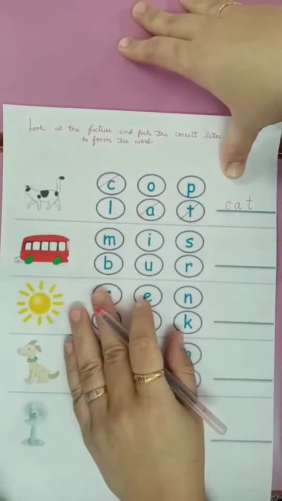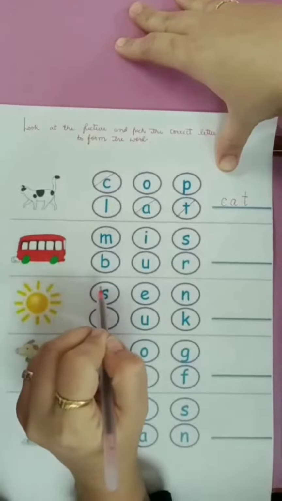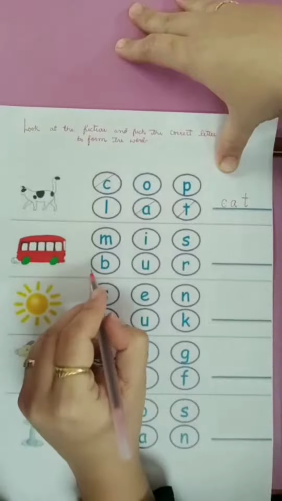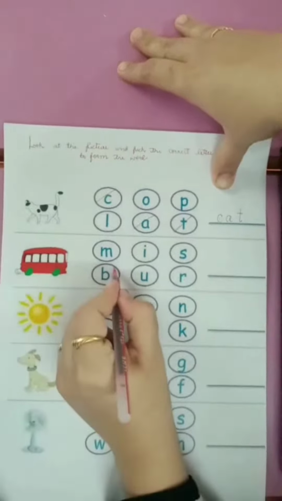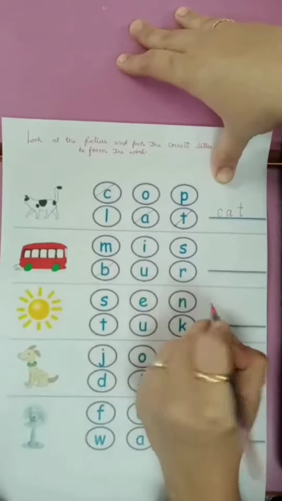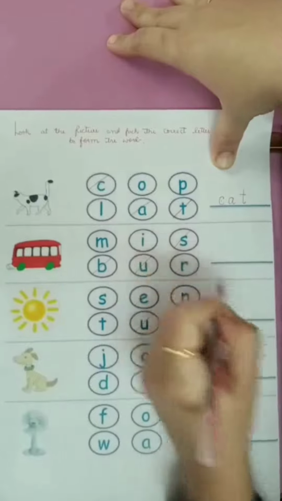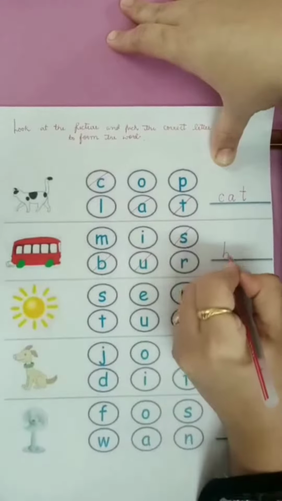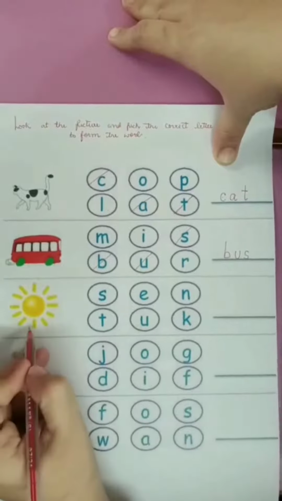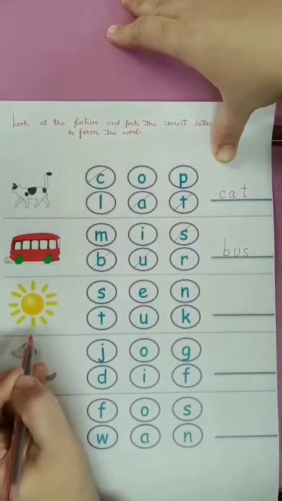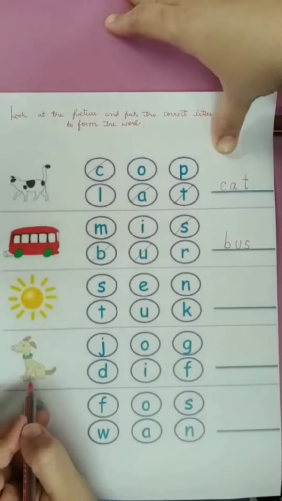Then he'll move to the second one, which is a bus. Bus. Then he knows to follow the same procedure, and he'll be striking over here bus. And for your reference, this is going to be a sun, dog.